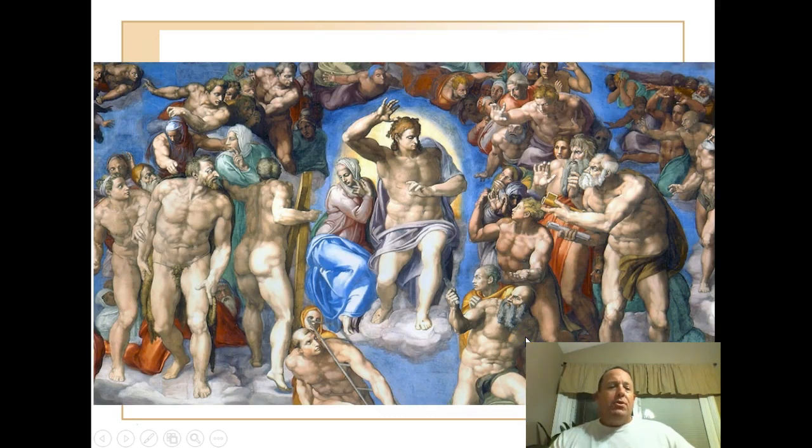And the reason why I mention it, the figures look slightly different than the ceiling. This is in his later years, after the Renaissance is kind of over.